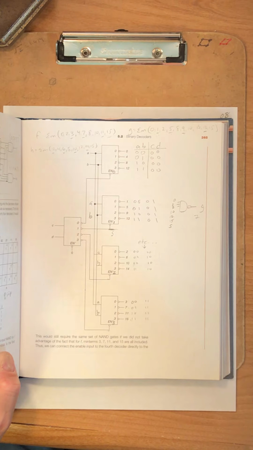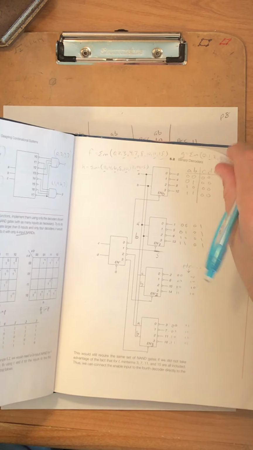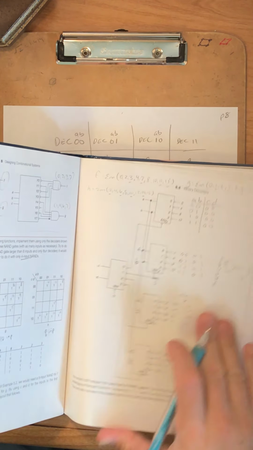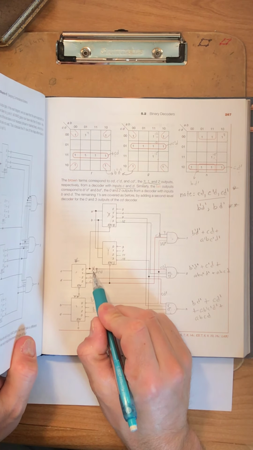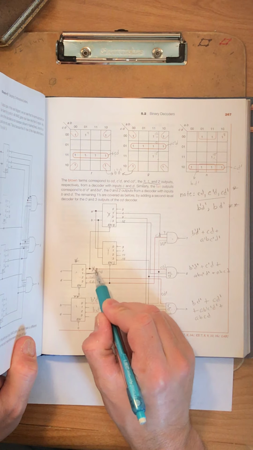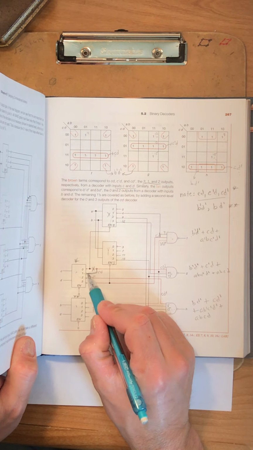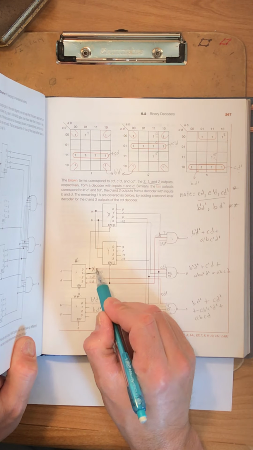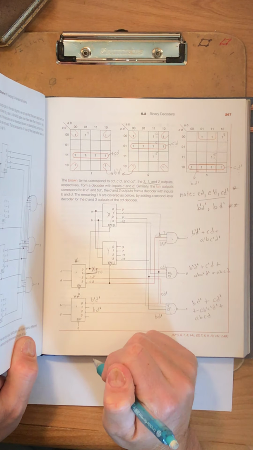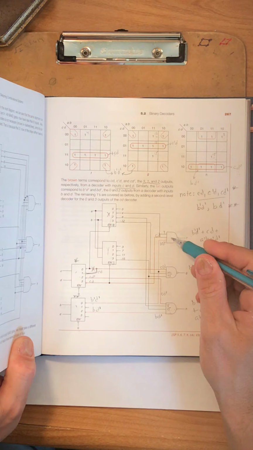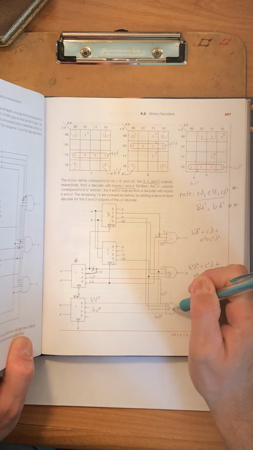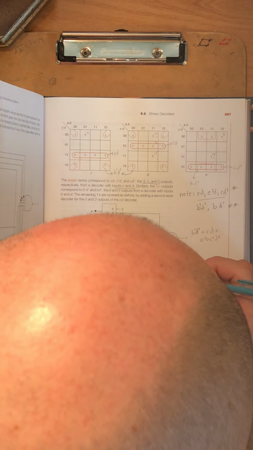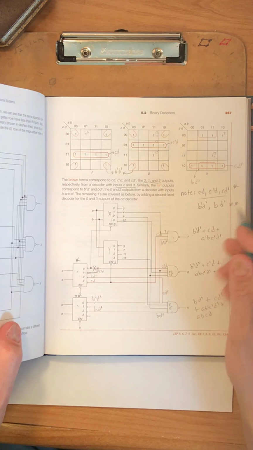We can do even better. I will say there's a typo in the book. X this out, break this wire here, and then connect it here. What this ends up getting us is a 4 input gate, a 5 input gate, and a 4 input gate. No, I'm sorry, that's another 4 input gate. They're all 4 input gates.